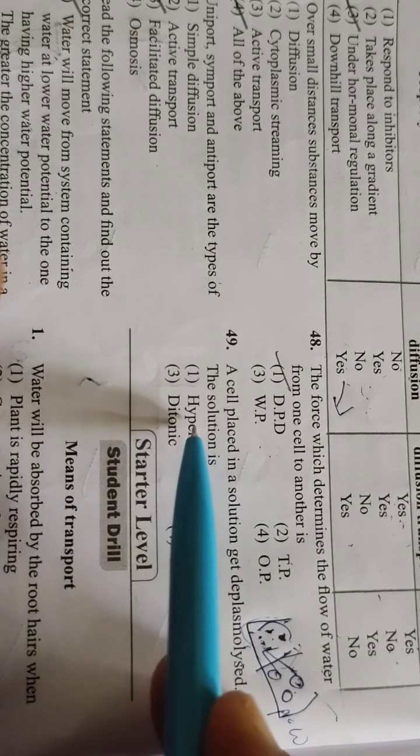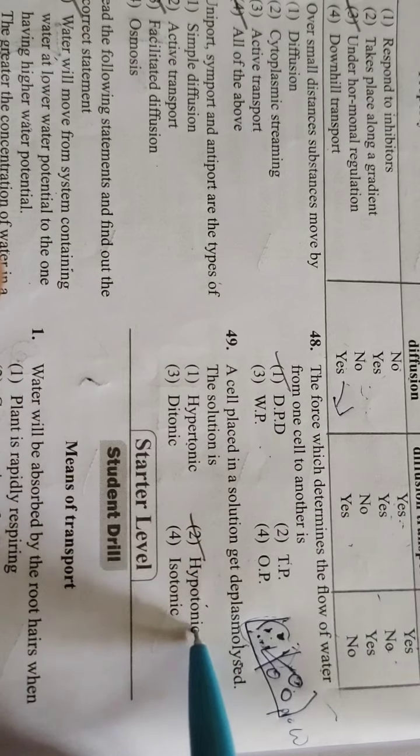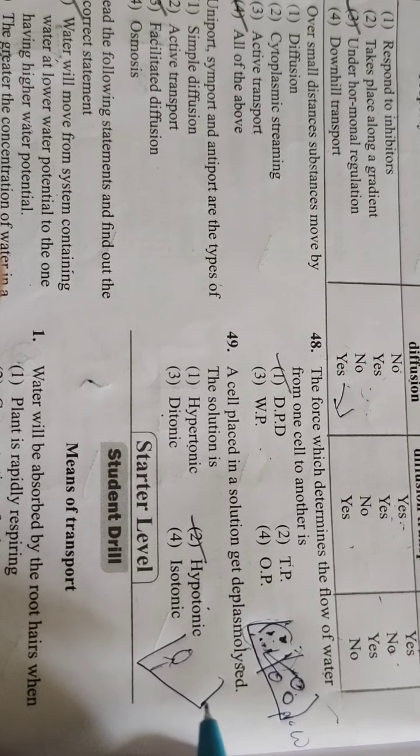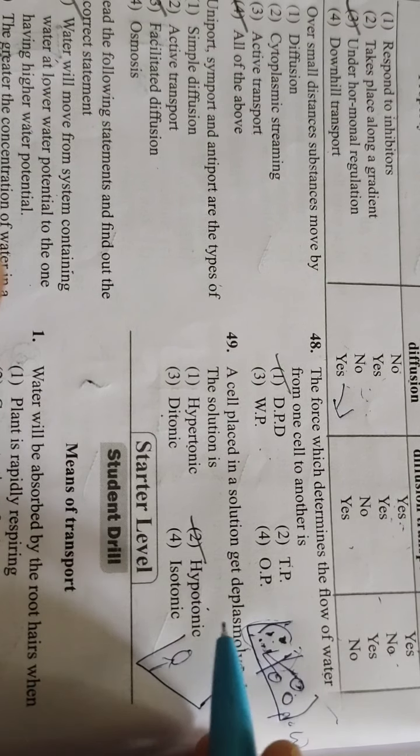A cell placed in a solution gets deplasmolysed. The solution is, options 1 hypertonic, 2 hypotonic, 3 isotonic, 4 isotonic. Deplasmolysis in the sense the cell will be absorbing water molecules again to become turgid. That means it is hypotonic solution, option 2.